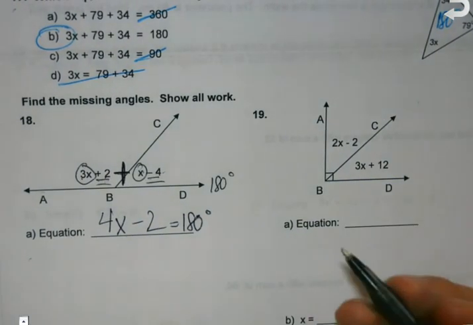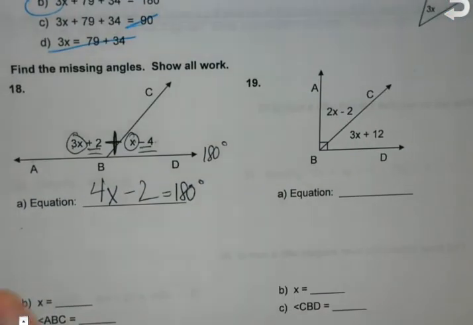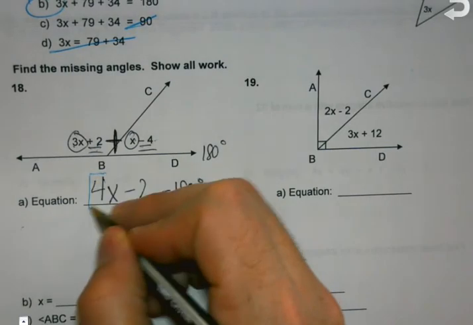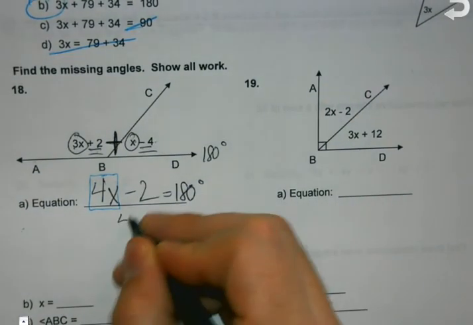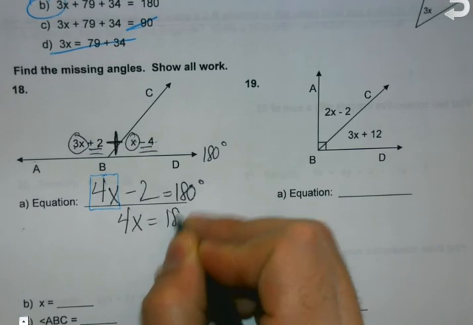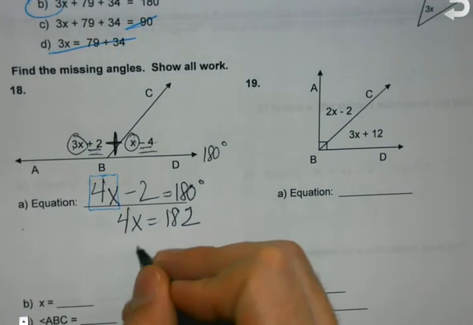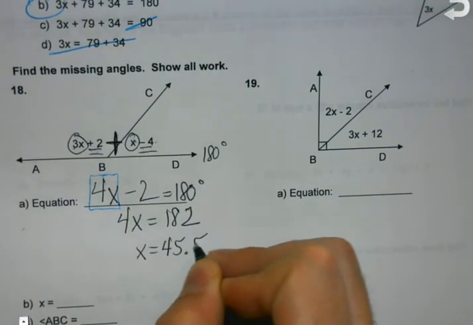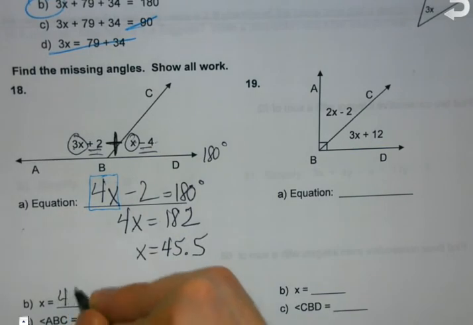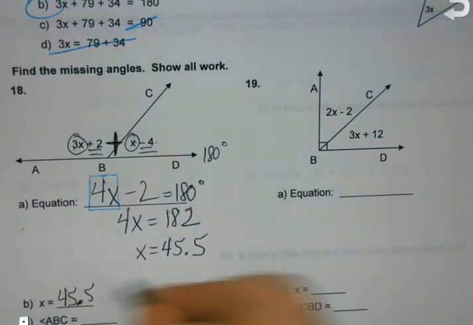And I solved this. Well, let's see. Add 2. And divide by 4, and you do get 45.5. I agree. Nope. Only when we're doing the story problems.